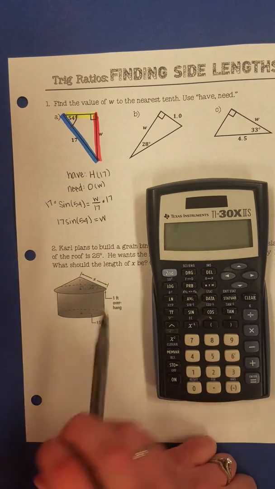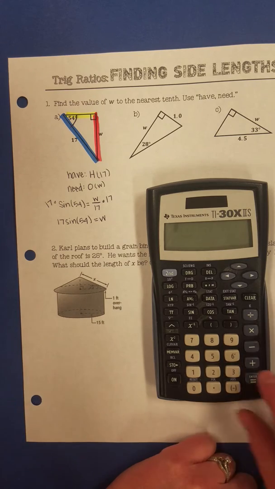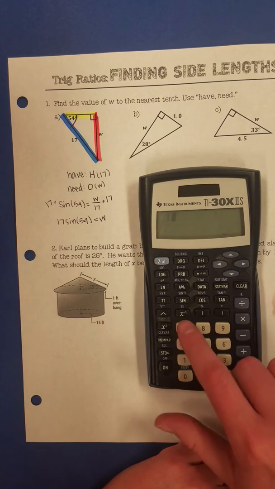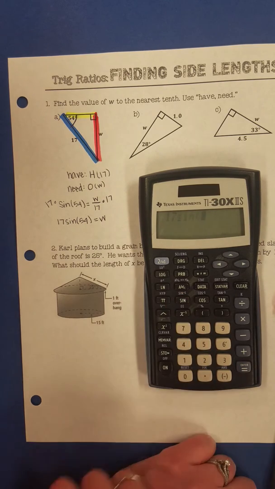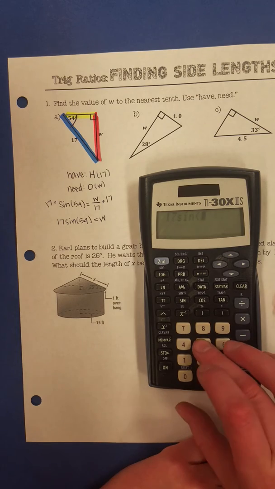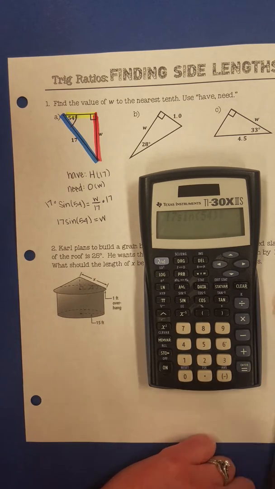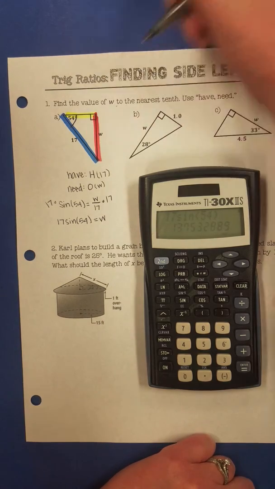So now we have W equals 17 times the sine of 54. And we're just going to enter that into our calculator exactly like it's written. So we're going to push 1, 7. Then we're going to push the sine button, the one that says sin, right there. And we need the sine of 54. Then we close our parentheses and we hit equals. We're looking for the value of W to the nearest tenth.